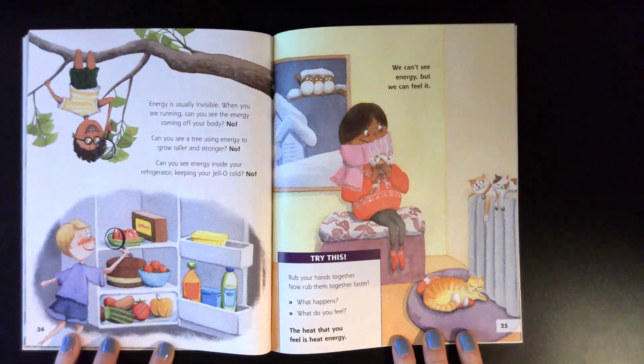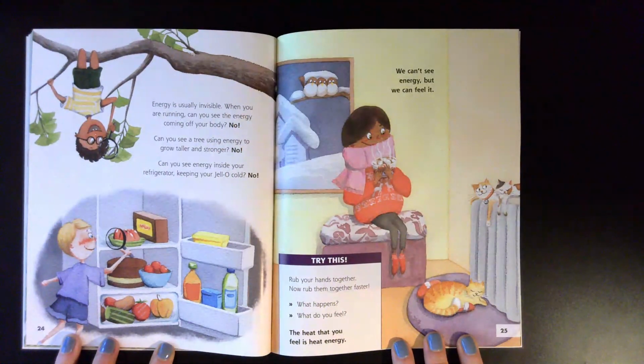Energy is usually invisible. When you are running, can you see the energy coming off your body? No. Can you see a tree using energy to grow taller and stronger? No. Can you see energy inside your refrigerator keeping your jello cold? No. We can't see energy, but we can feel it.